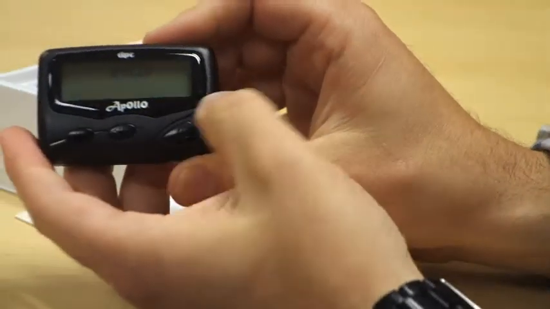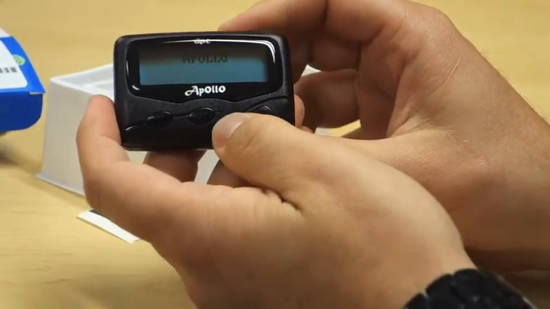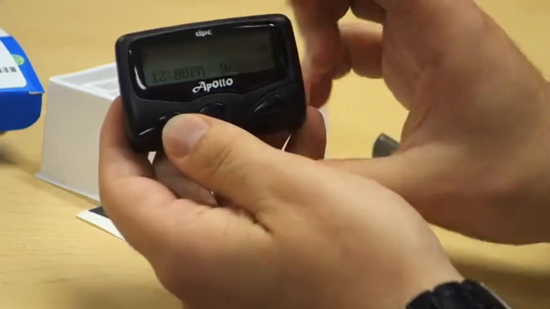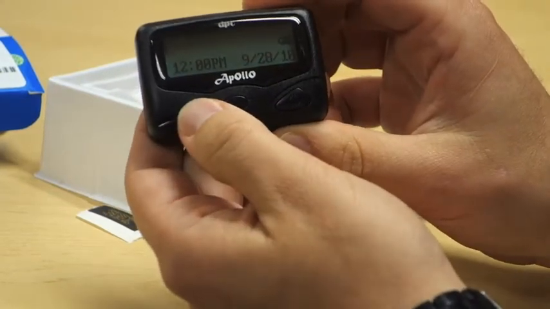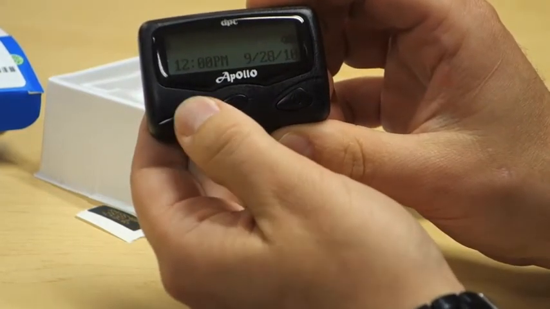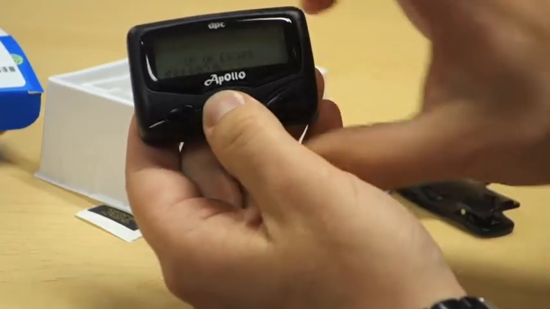It says Apollo right there. And then we're going to get to the main screen. Here we go. So it's going to default to noon, and we want to change that time. So to do that, we're going to hit the button on the far left. It'll take us to our option screen.